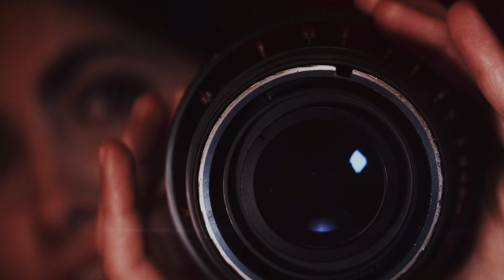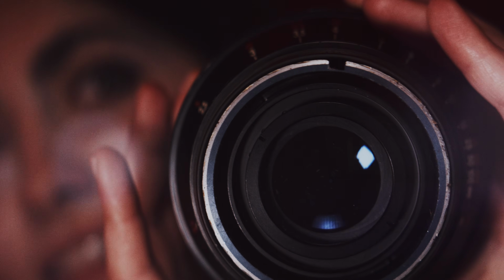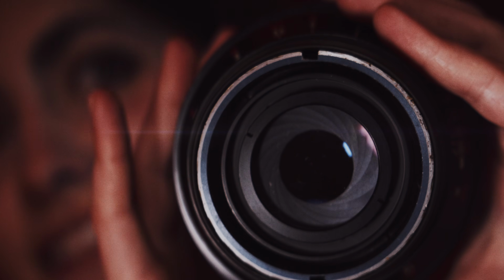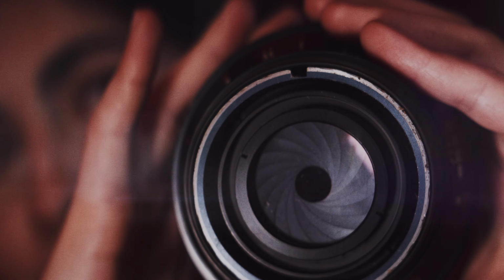So the first way to control how much light enters into your cup is your aperture. It's just like a tap, the physical opening in your lens. Wide open, more light comes through. Narrowed down, less light. Aperture is measured in f-stops. A small f number is a wide opening, and a large f number is a small opening.